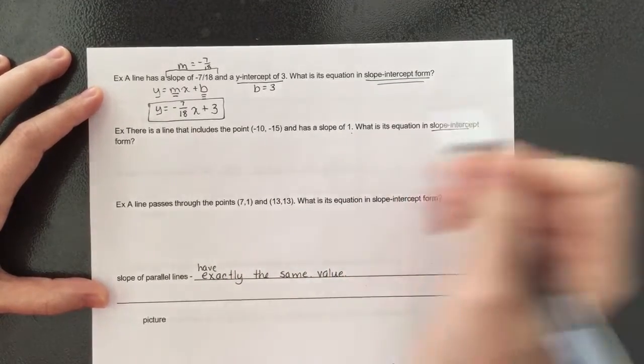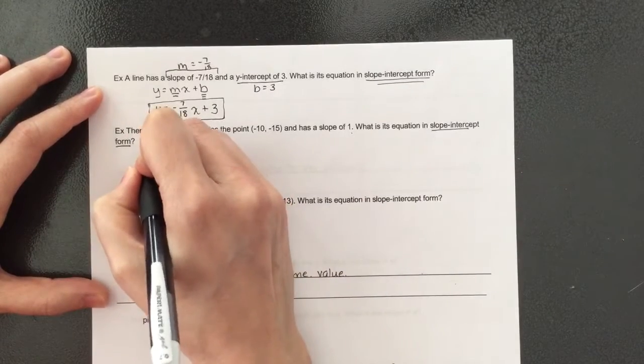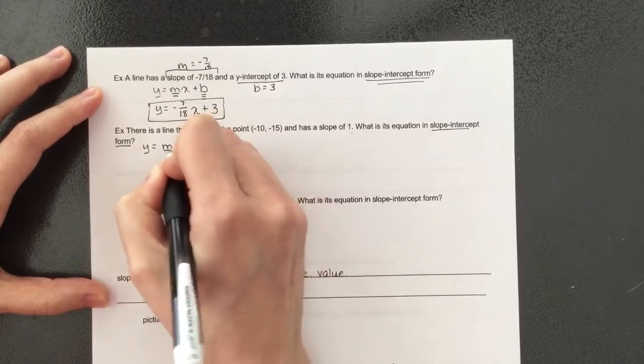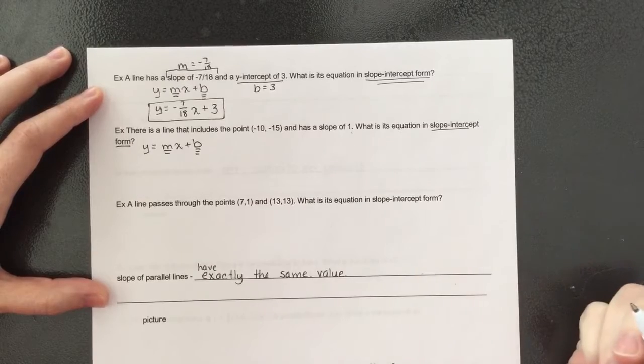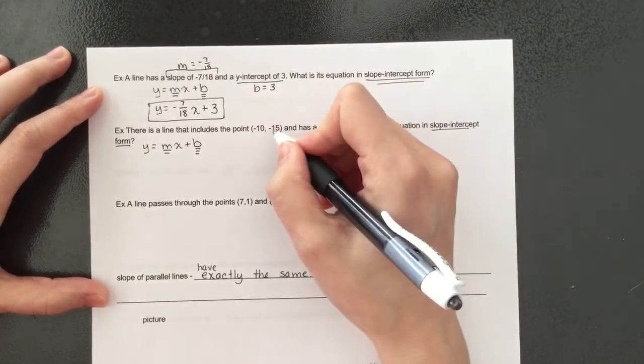So there again, they tell me exactly what they want. They want slope-intercept form. So I'm going to go y is equal to mx plus b. Have to have a value for m, have to have a value for b. So I'm going to look through the problem and see what kind of information they give me. They give me a point.